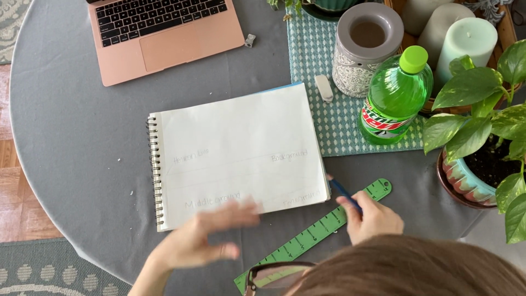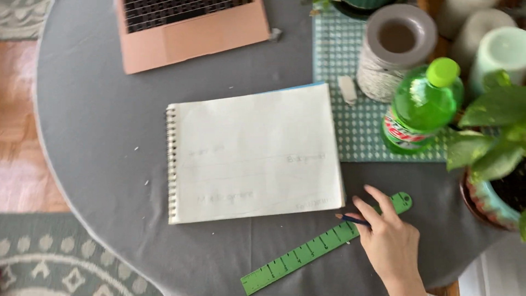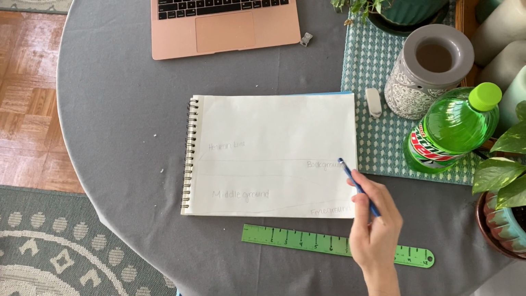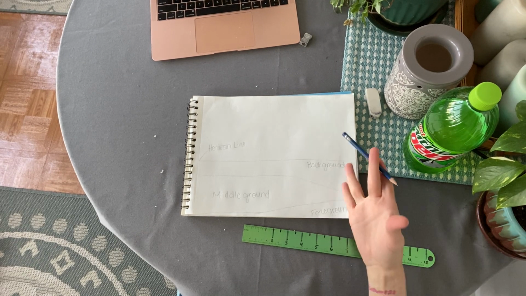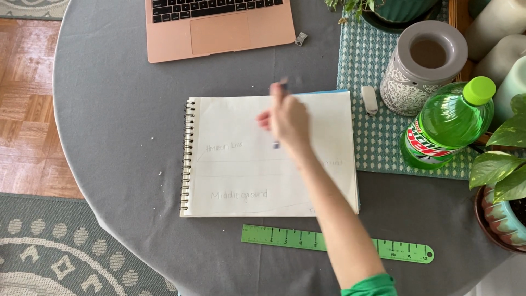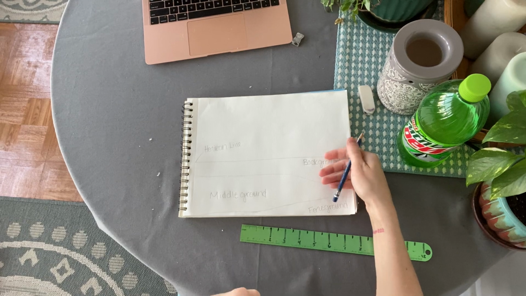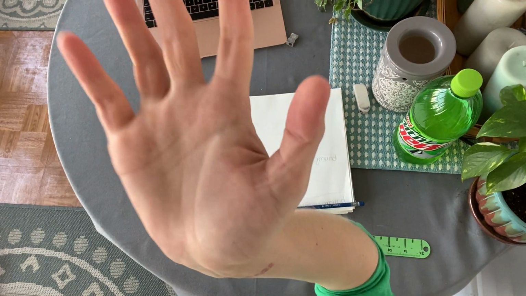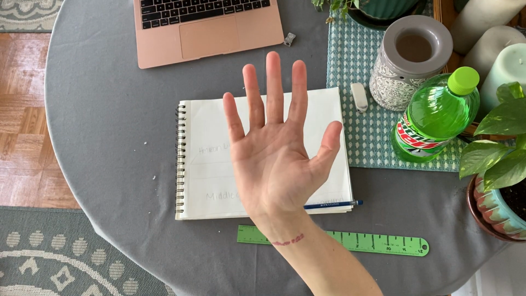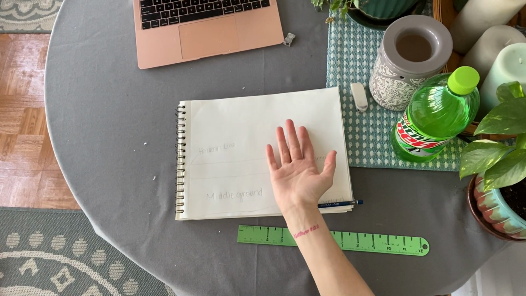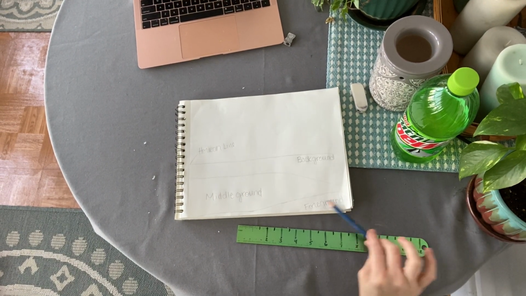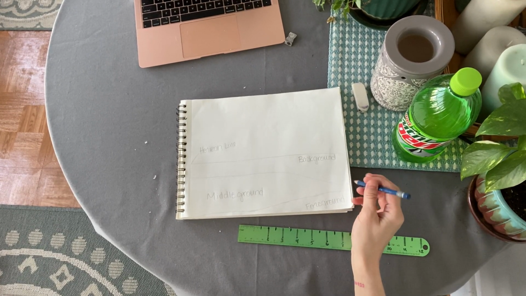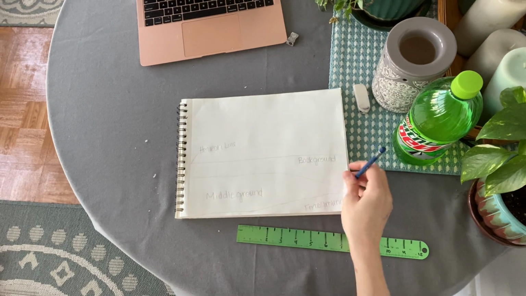Some things that you want to consider when drawing a landscape is obviously your composition. How are you going to organize what you're going to draw? You're going to have the foreground, which is something that is closest to you, the middle ground that is in the middle, and the way in the background. So we have our foreground, our middle ground, and our background. You don't necessarily have to draw the ground for it.